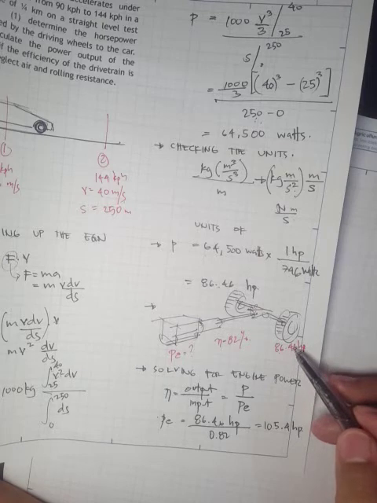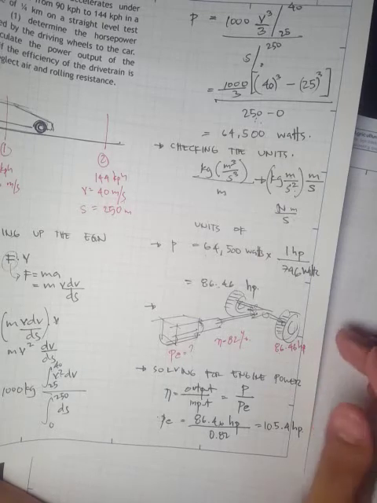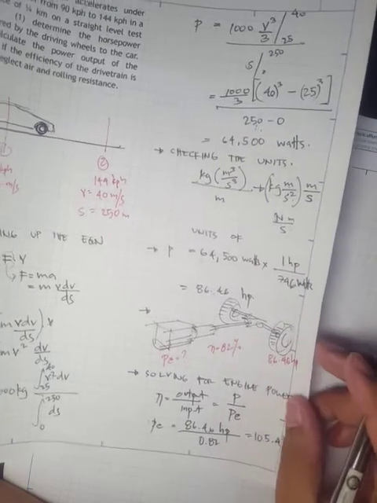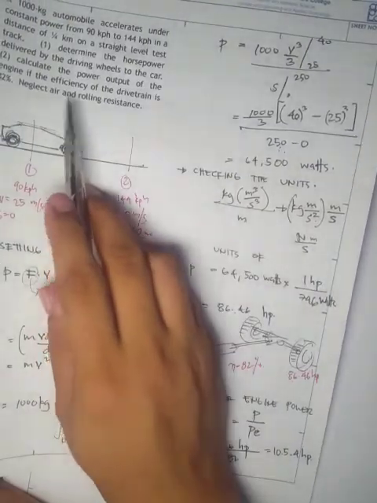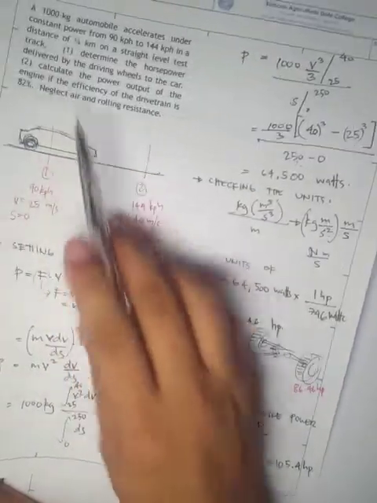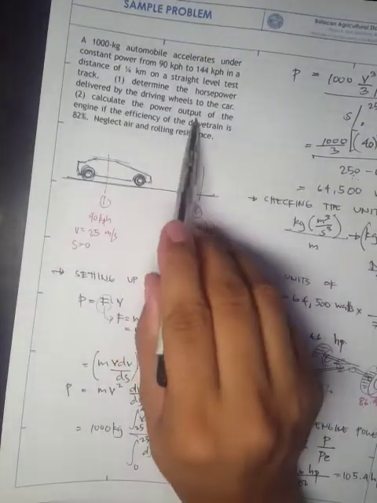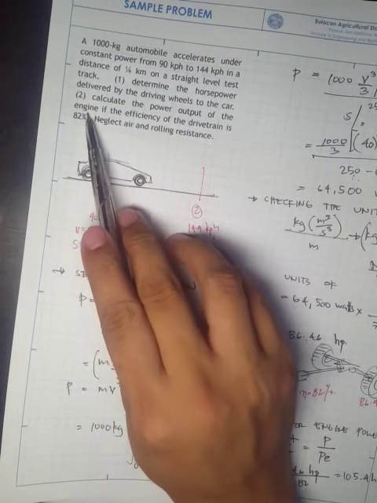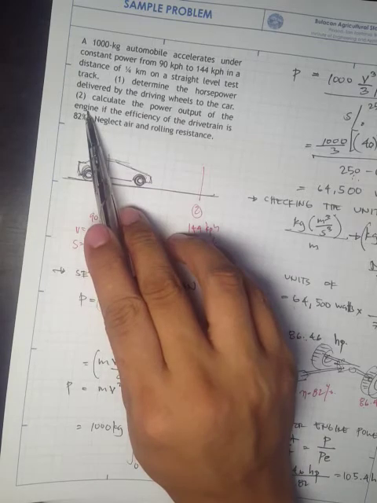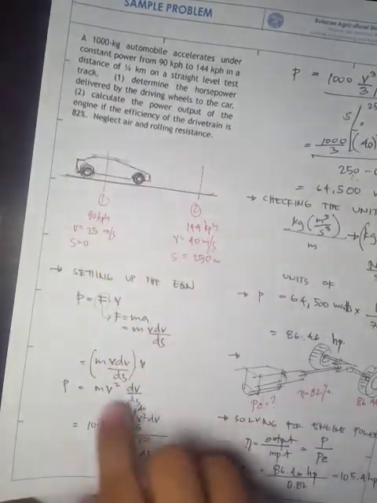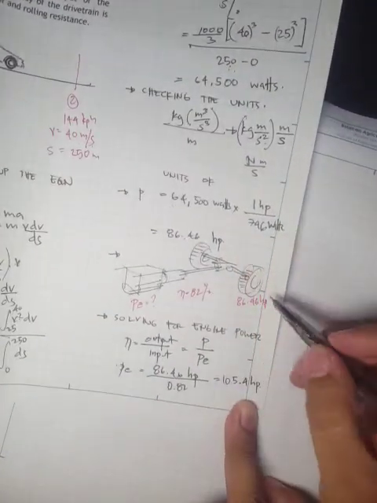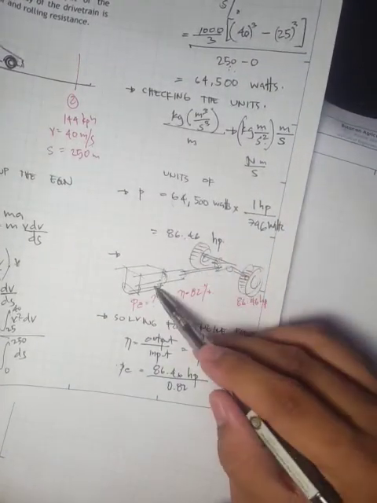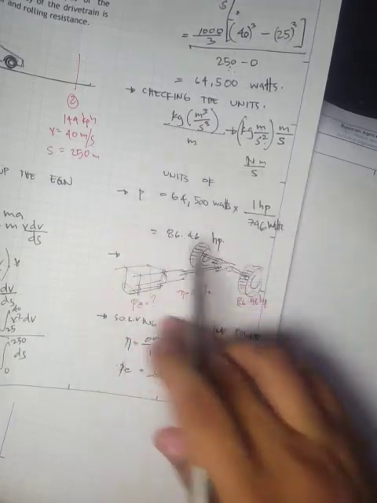Another question for the problem is to calculate the power output of the engine. Take note, even though it says power output, it refers to the output of the engine. If the efficiency of the drivetrain is 82%, this is the engine, actually referring to this system.